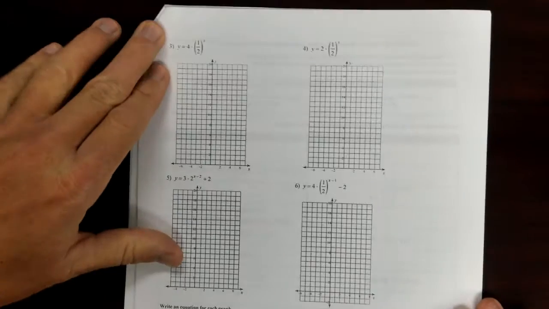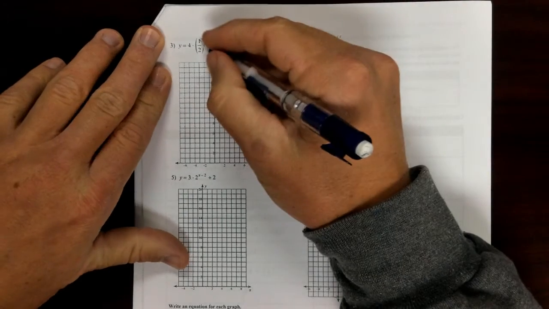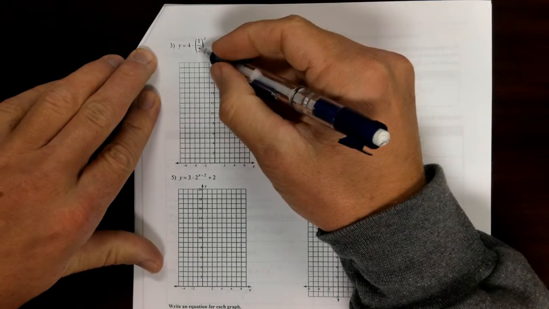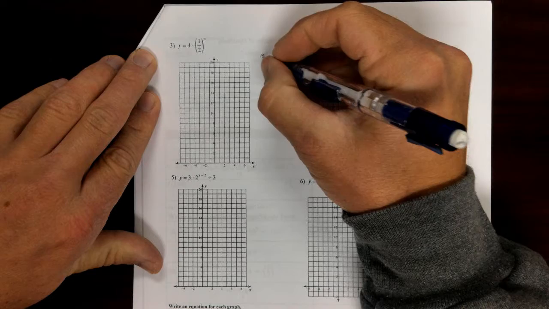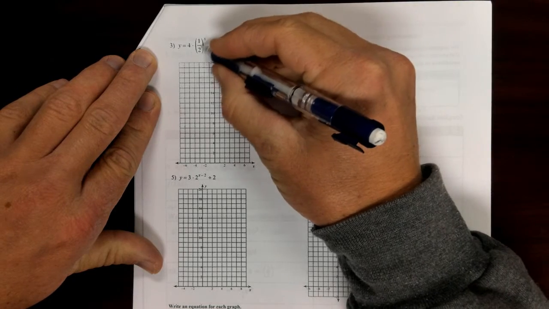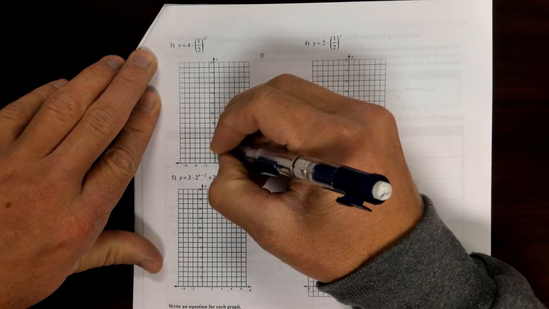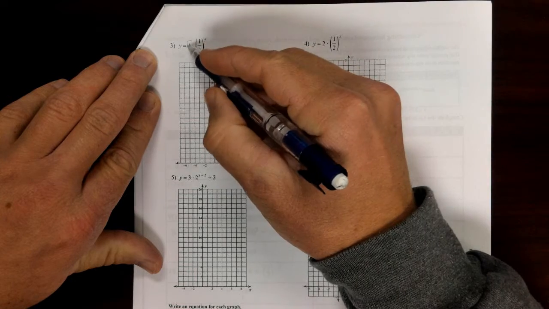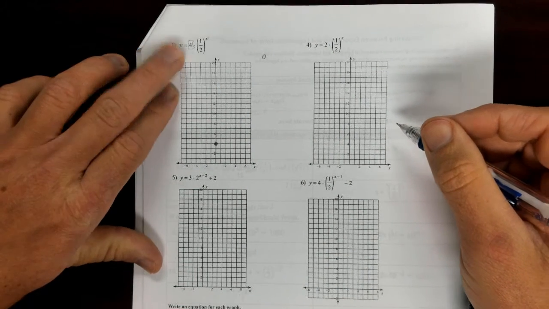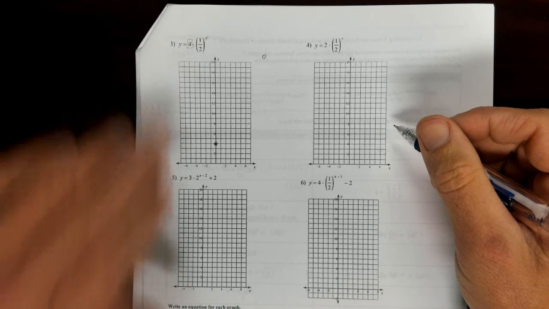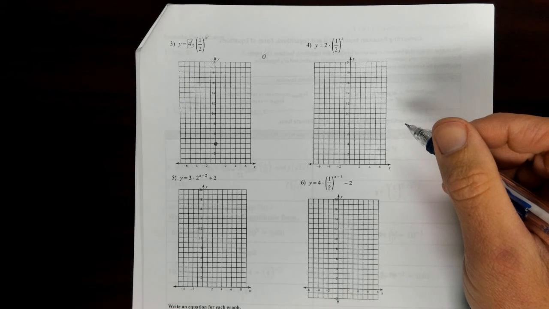Number 3, we can see that it is a decay function. The 1/2 here is going to make it a decay function. My base is less than 1. So again, let's plug in our point of 0. Anything raised to 0 is 1. So we have an initial value of 0, 4. So this is my initial value here. It's an understood 1 in my parent function. If there's a change to that, that's going to tell us our initial value.